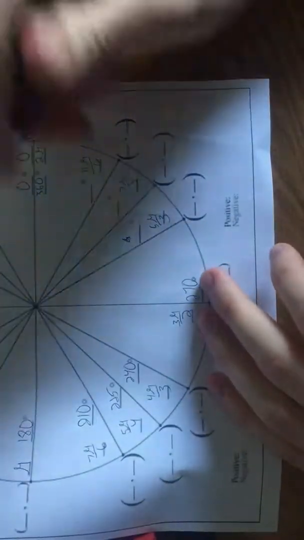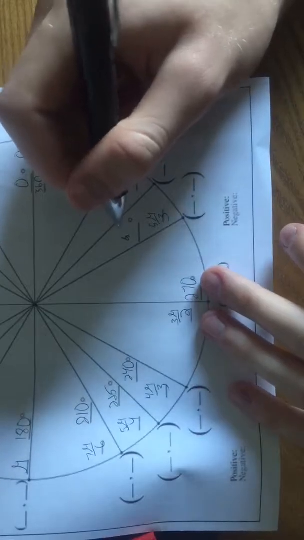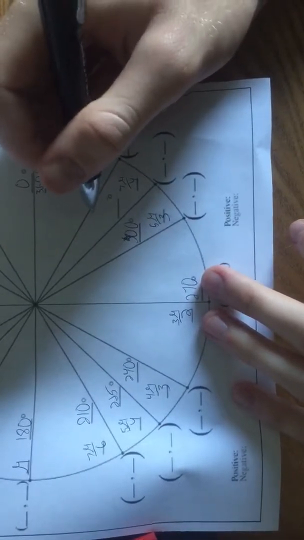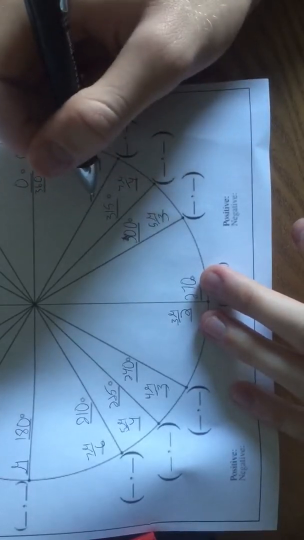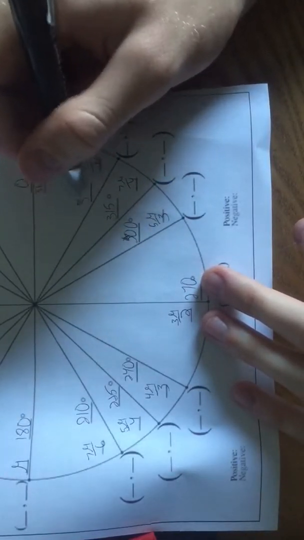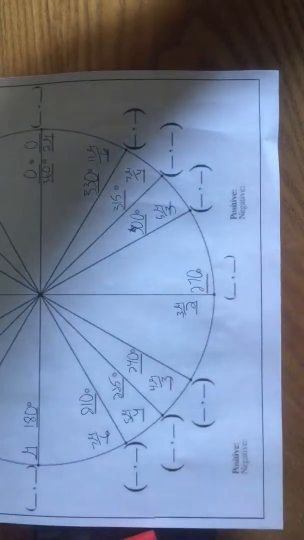5 times 180/3 is 300. 7 times 180/4, 315. 11 times 180/6, 330 degrees.